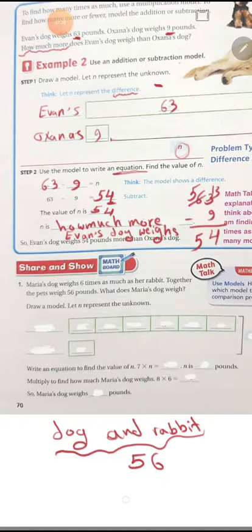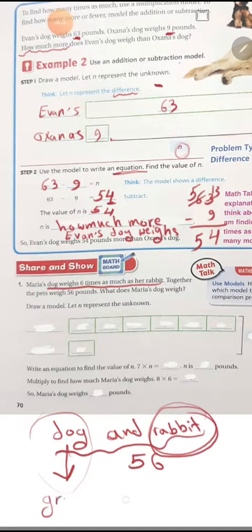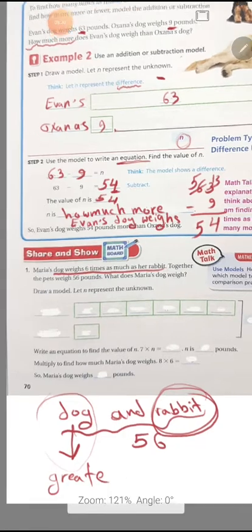Okay, but this is the comparison sentence. I want to focus on this sentence: the dog weighs 6 times as much as her rabbit. So that means the weight for the dog is greater than the weight for the rabbit by 6 times. So which one is the greater? The dog is the greater, or the dog has the greater weight.